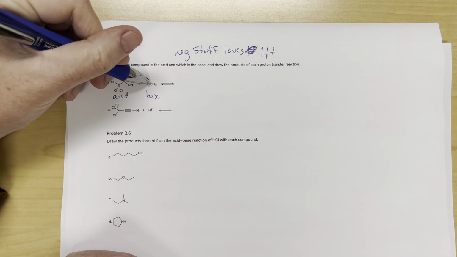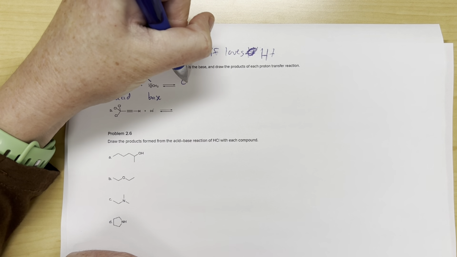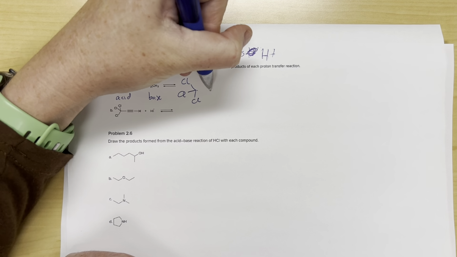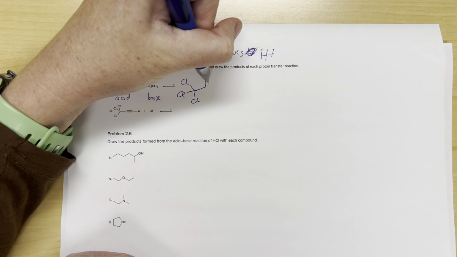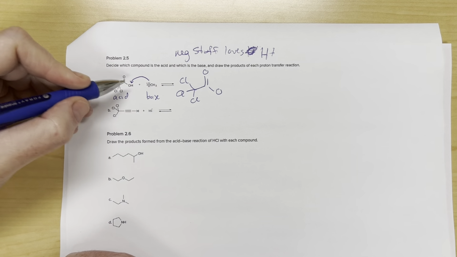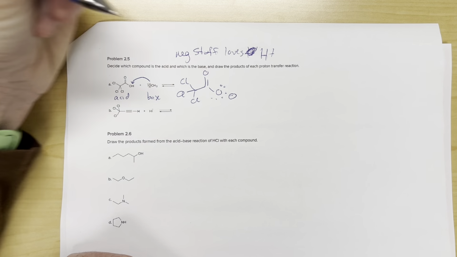All right, so it took on that H, and then over here we'll draw the products. We've got a Cl, and then we go a double bond with this oxygen here, and now when we took that H, remember you took an H plus, you're going to be left with a negative charge here.